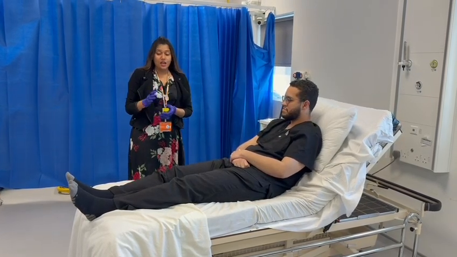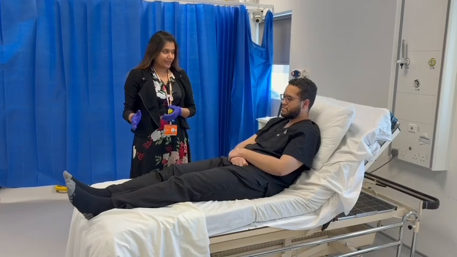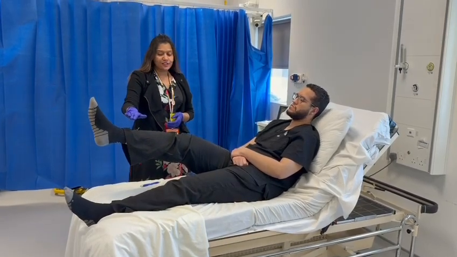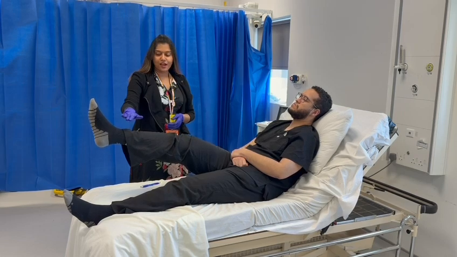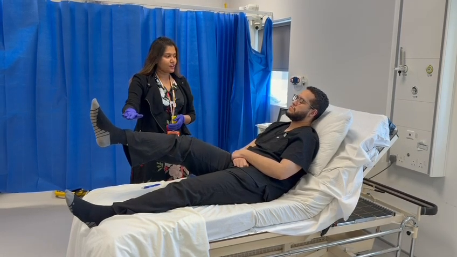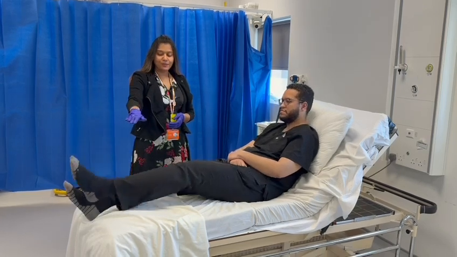Now I'm going to check leg motor drift, one leg at a time. Can you bring your right leg up in the air for 5 seconds? Close your eyes. I'm going to count till 5. 1, 2, 3, 4, and 5. You can relax. Now lift your left leg up in the air for me.